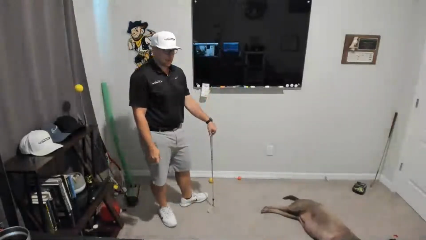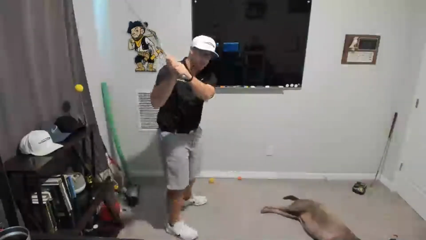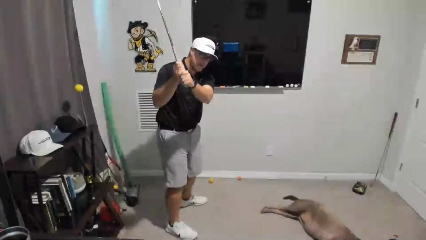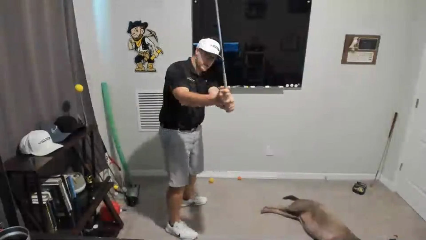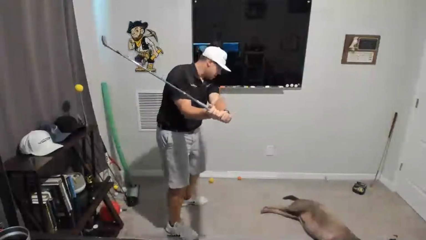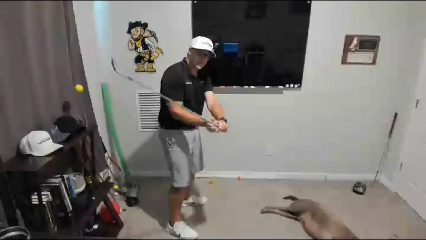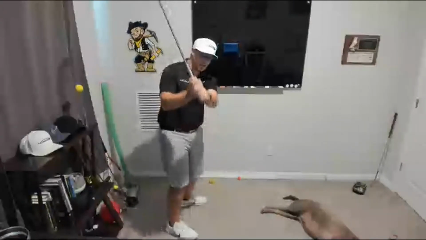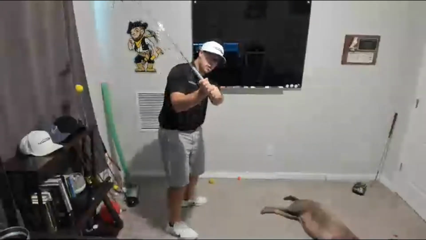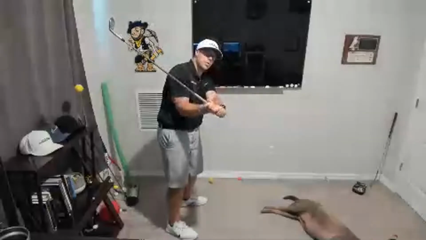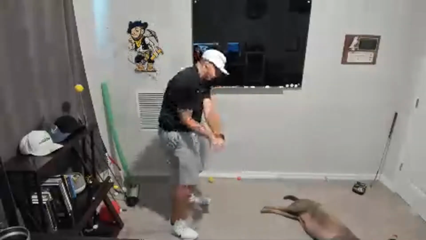Whereas now, most people aren't going to do this, but I can also get my hands way out here and then have the club in a good spot. Brooks Koepka does this a little bit. His hands are a little bit more out in front of him than most, and he shallows it quite a bit more than most and turns a little bit.